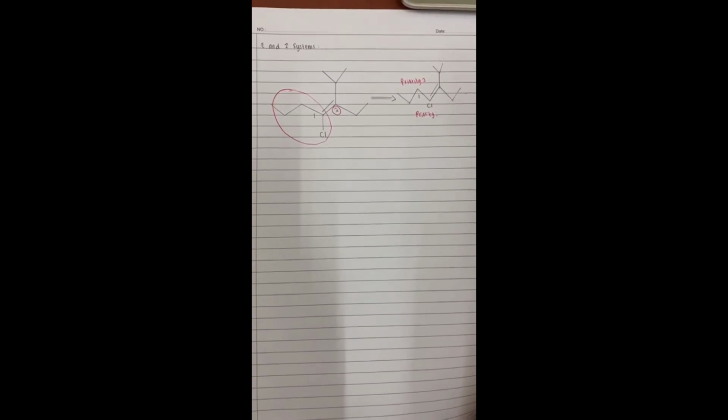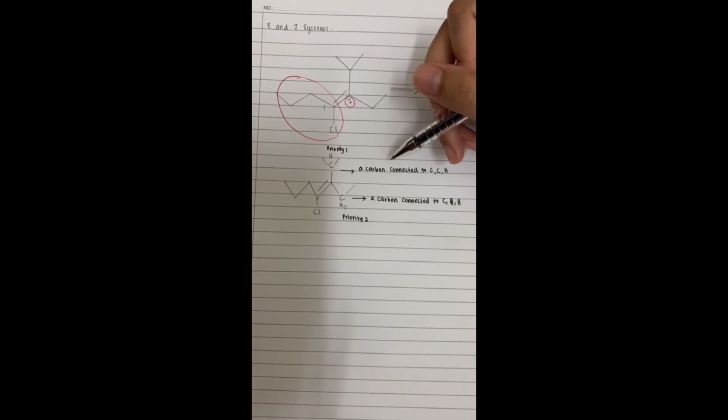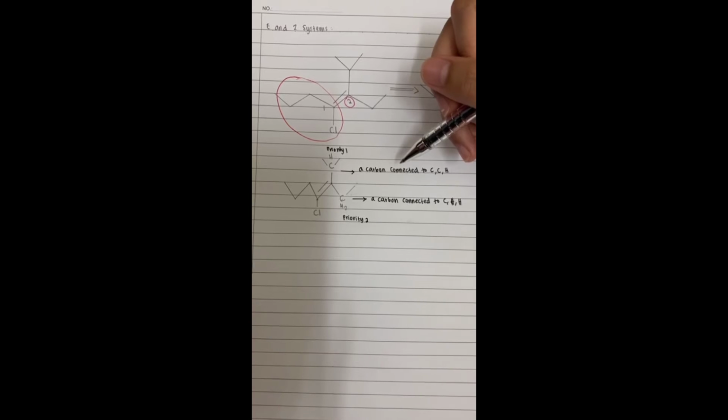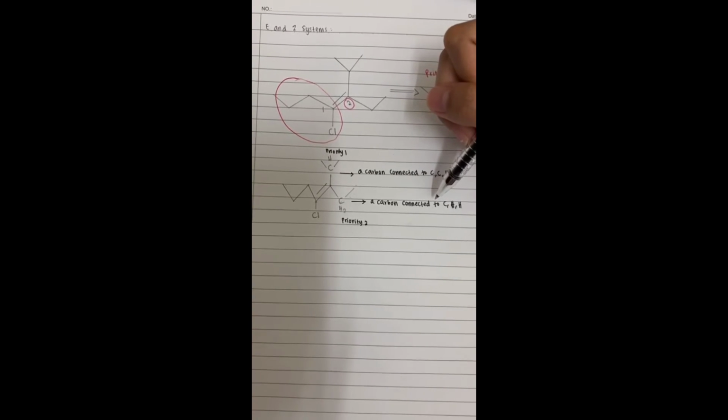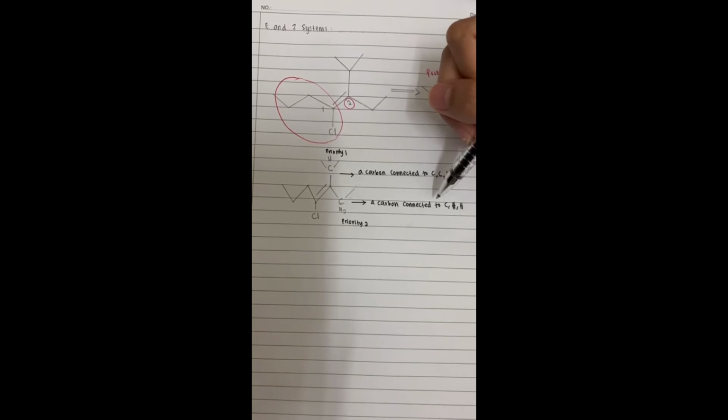The carbon on the top, isopropyl group, is connected to two carbons and 1 hydrogen. The carbon on the bottom, ethyl group, is connected to a carbon and 2 hydrogens. Therefore, isopropyl gets the higher priority.